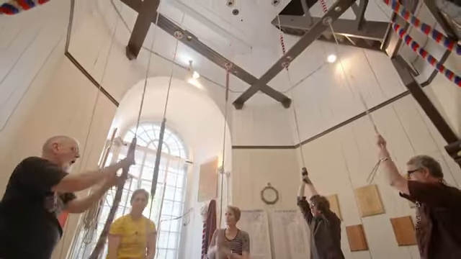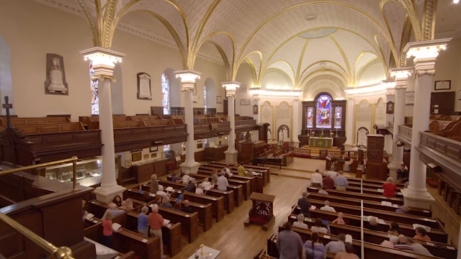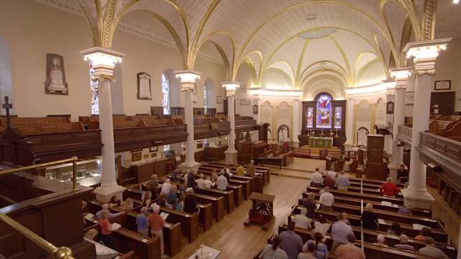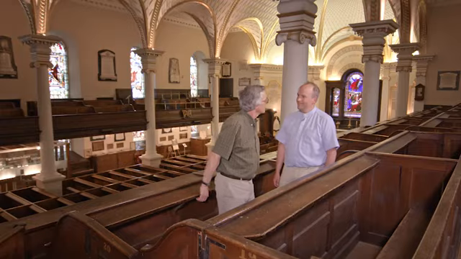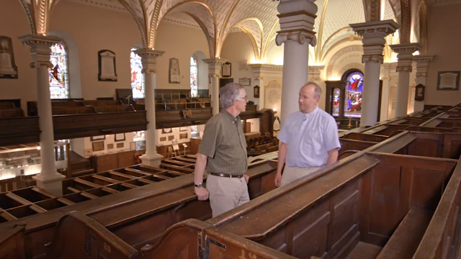The Cathedral of the Holy Trinity is not only an important historic site, it is also home to a vibrant community. To talk about this community, we're going to now meet the rector and dean of the cathedral, Christian Schreiner. Christian, can you tell me something about the advantages and disadvantages of worshiping in such an exceptional historic environment?